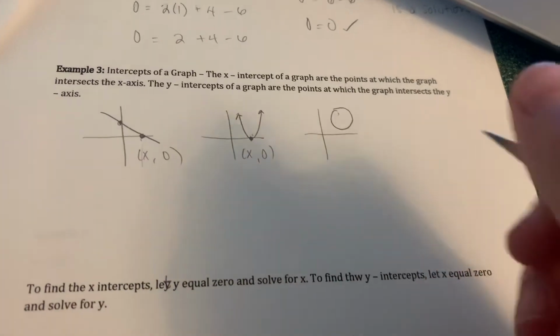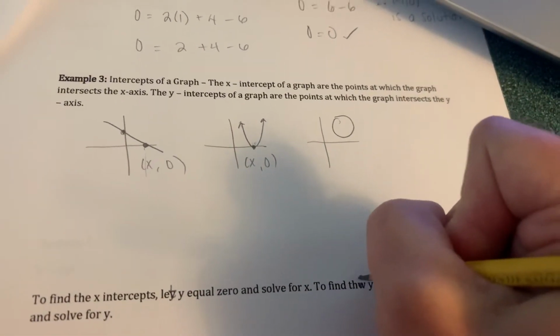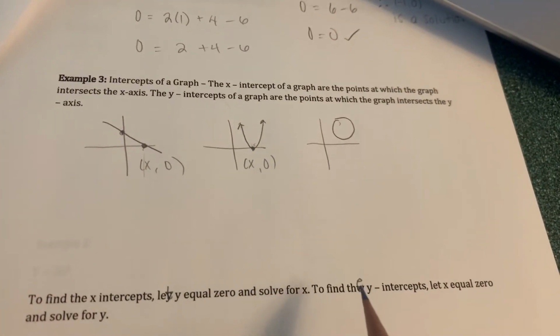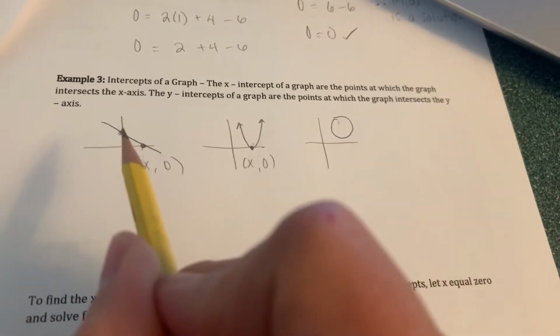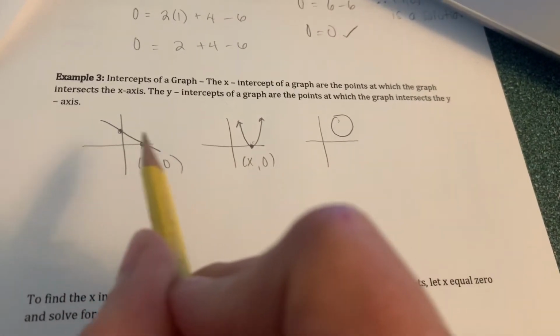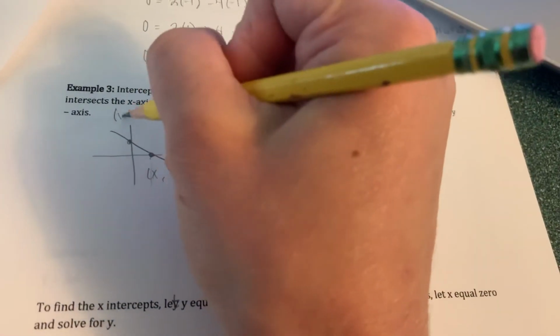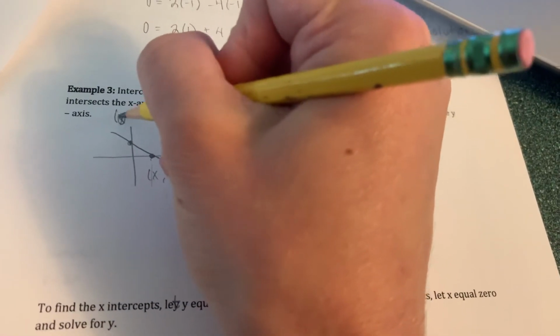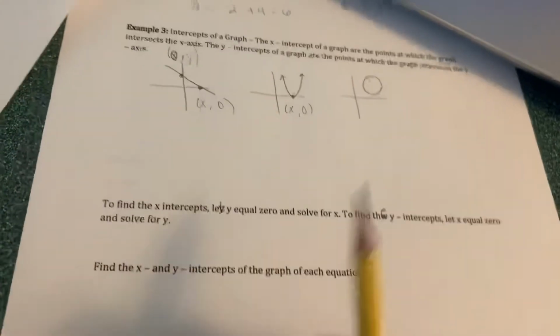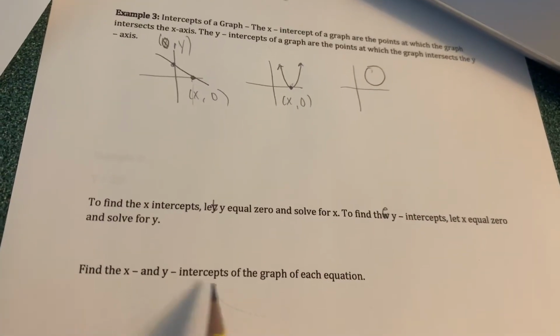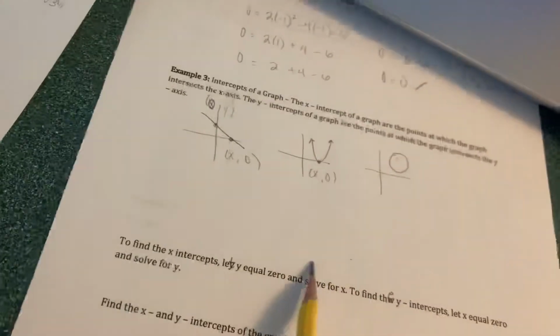Man, this typing's off. I'm going to edit this before I upload it. Okay, to find the y-intercept, did you go left or right? No. So your x value is actually 0. And then you just have your y value. So find the x and y intercepts and then graph each equation.